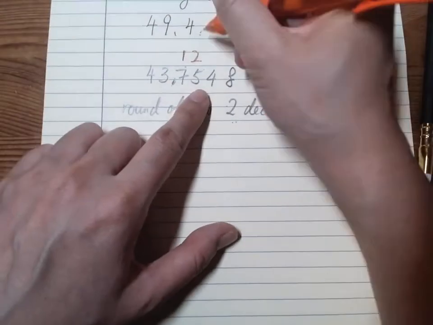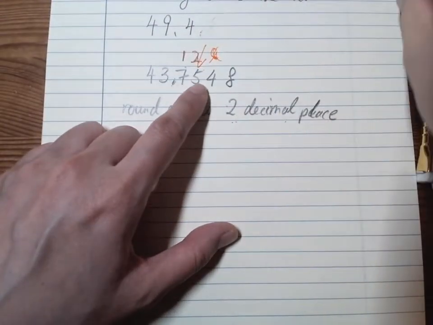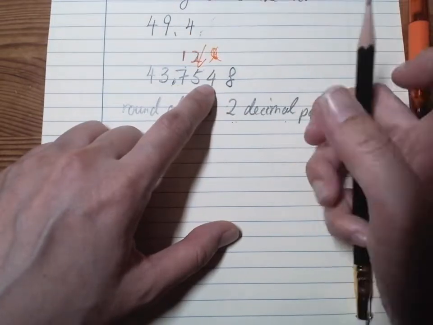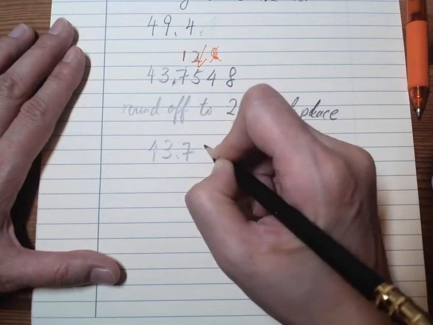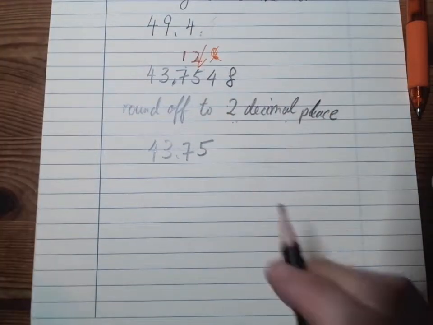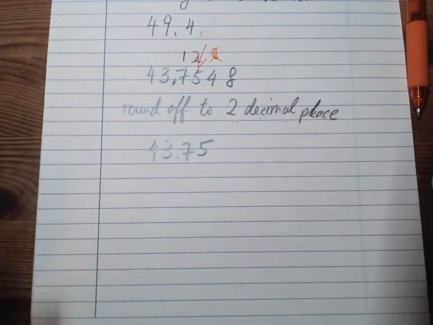All right, the second decimal place, so we're pointing at the 5 and look at the 4. Since 4 is smaller than 5, all this will become like this. So decimal places are the digits after the decimal point, right?